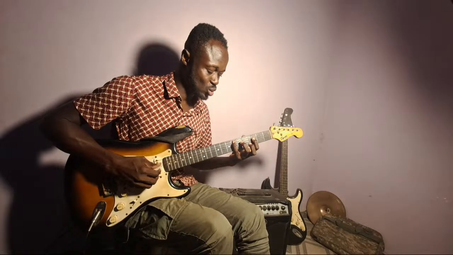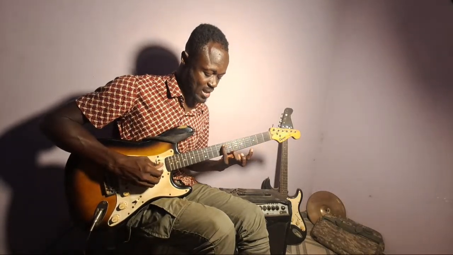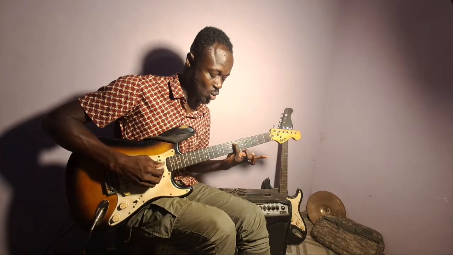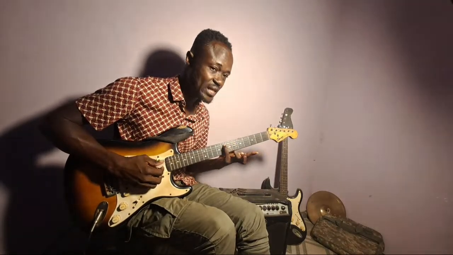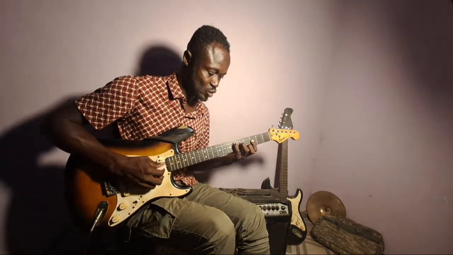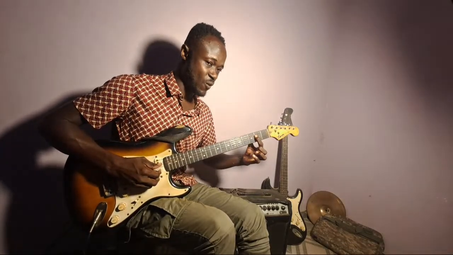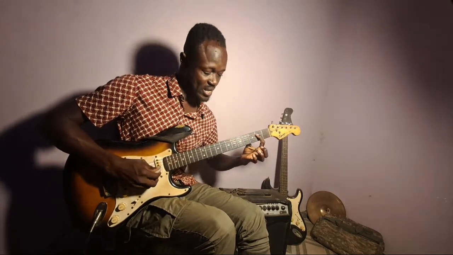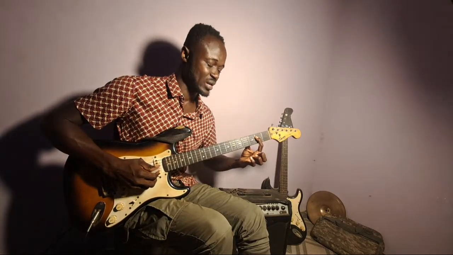So in between Do and Re, we have Di. Do, Di, Re. It is the note before the Re. So we have Do, Re. If you go back from Re by a semitone, that's the Di note we are talking about.